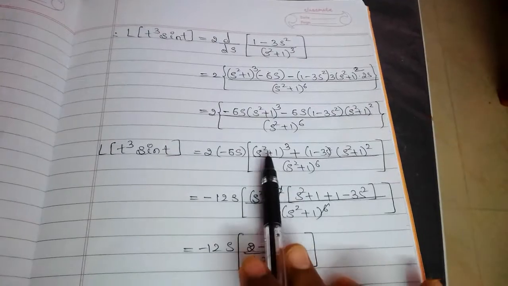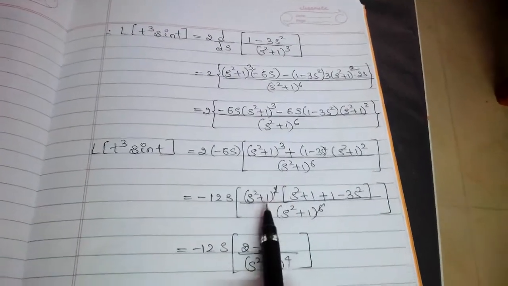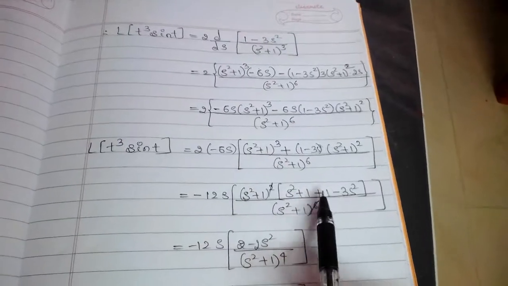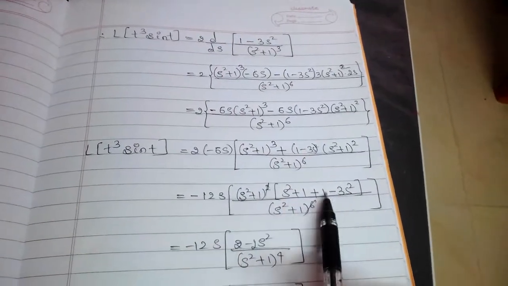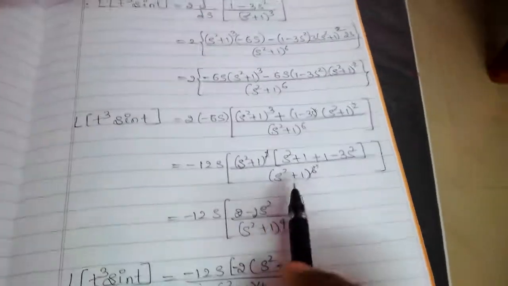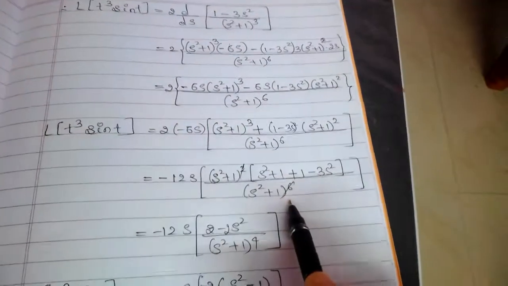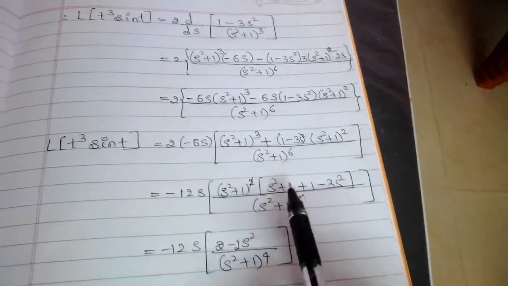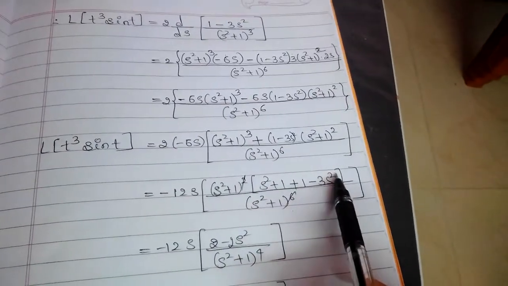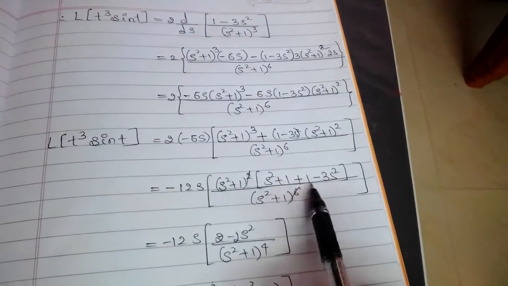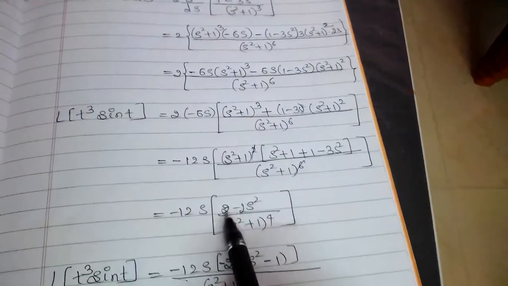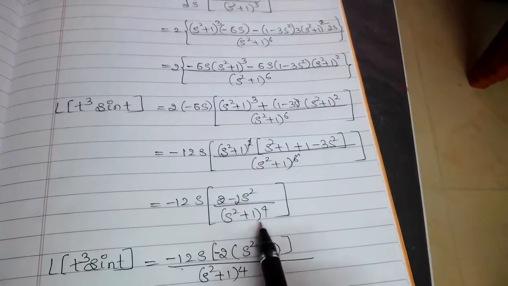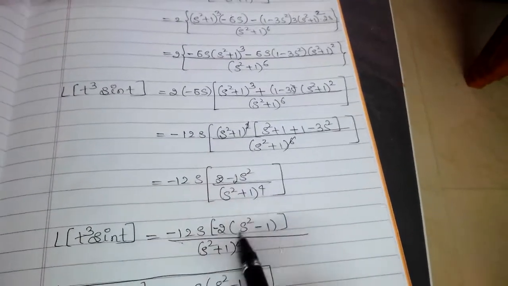In these two terms (s² + 1)² is common, take outside, remaining here it is s² + 1 plus, here it will be 1 minus 3s². Denominator term is as it is. Now we have the square, and here two terms get cancelled: s² minus 3s² is minus 2s², it will be 2 minus 2s² divided by (s² + 1)⁴.